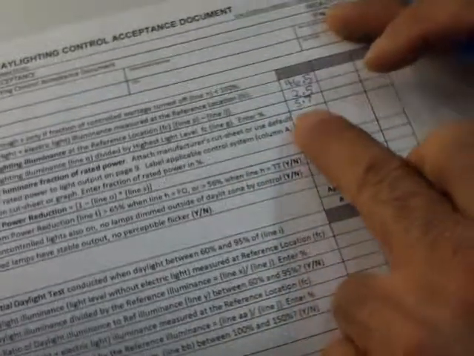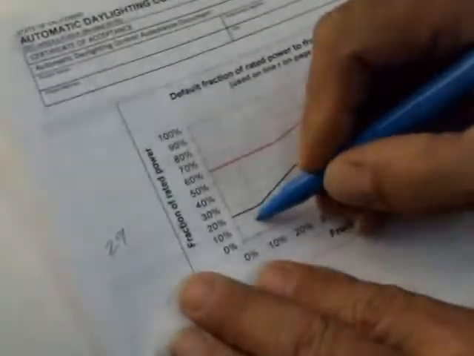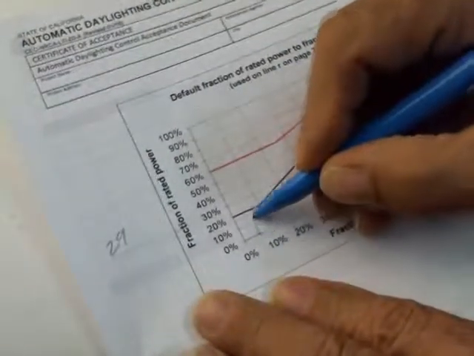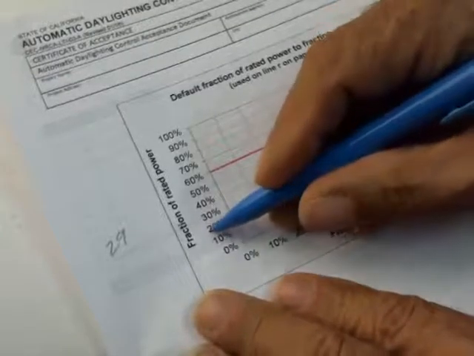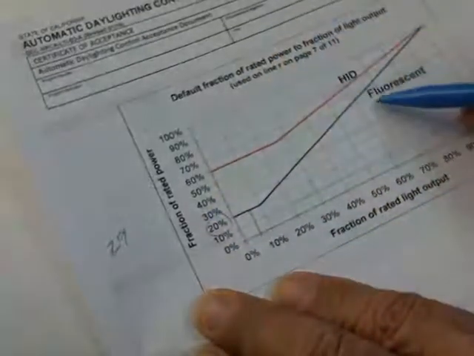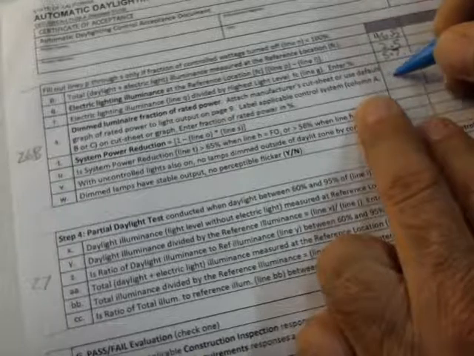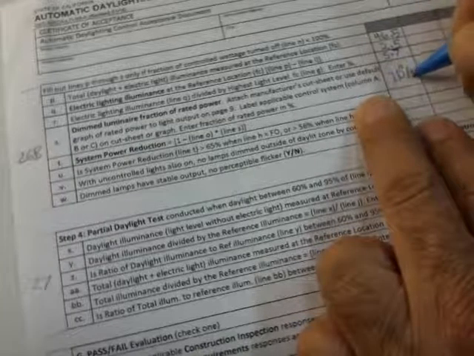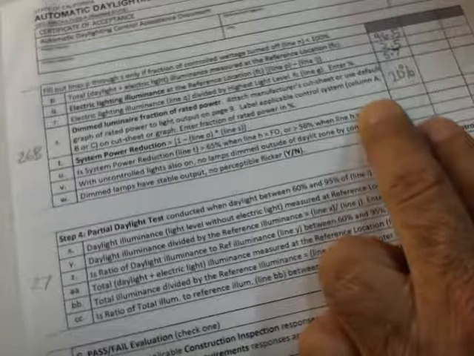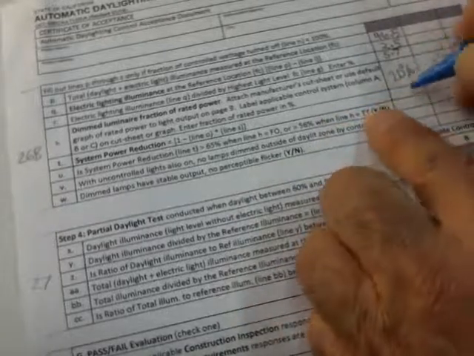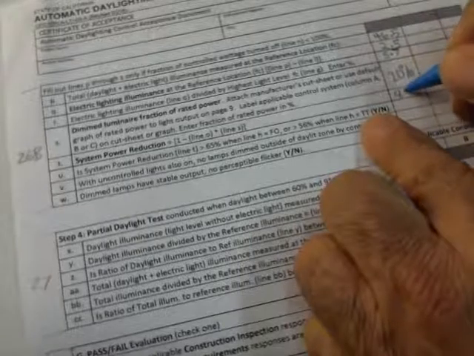what percentage of illumination is still left in the room. We then go to our graph. We find 5.7% is about there. We go up. We go over. We've got our maximum reduction off the fluorescent line of 20%. So that's what they're asking in line little s. 20%. So that means that our system power reduction is from 100 to 20%, and that's 80%.